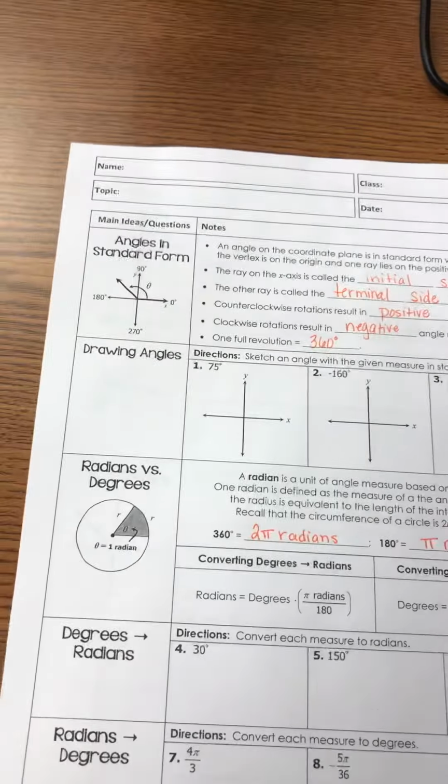So, a radian is a unit of angle measure based on arc length. 1 radian is defined as the measure of the angle formed when the radius is equivalent to the length of the arc. Recall that the circumference of a circle is 2 times the radius times pi. So, if you have 360 degrees, remember that's 1 complete or 1 full revolution, that's equal to 2 pi radians.